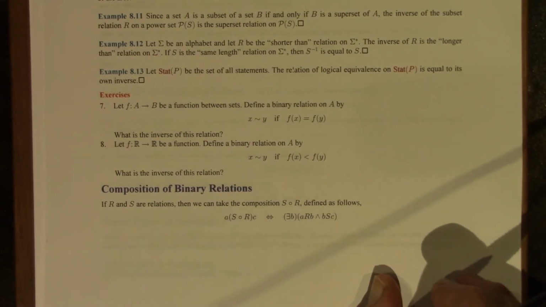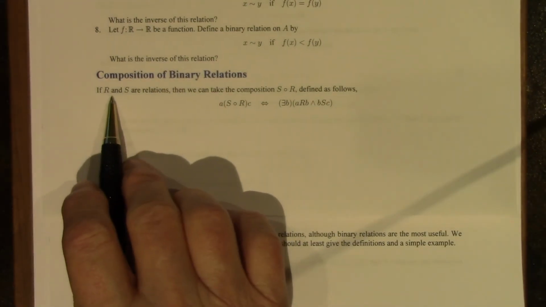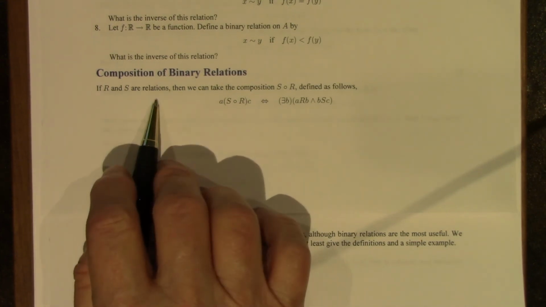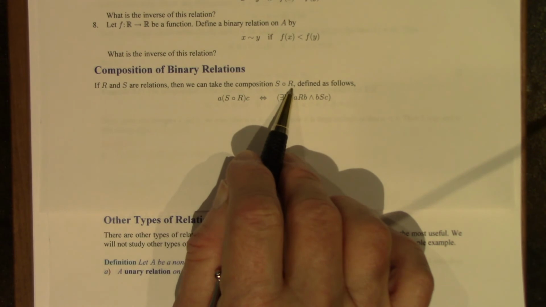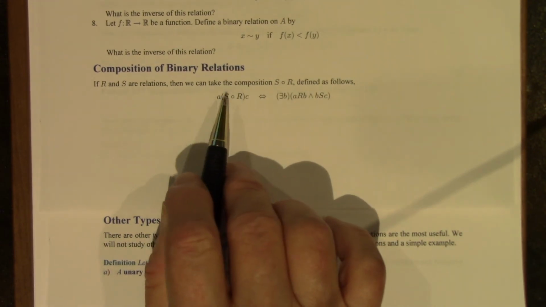Let's take a look now at the composition of binary relations. If R and S are binary relations, then the composition S composed with R is defined as follows.